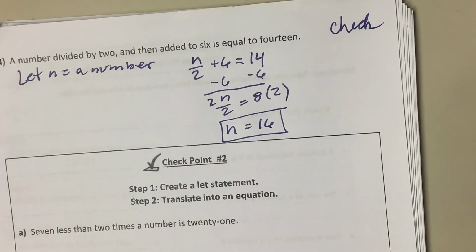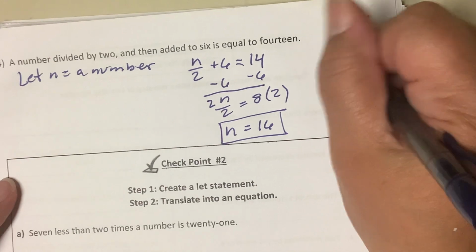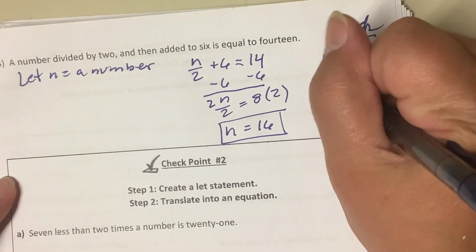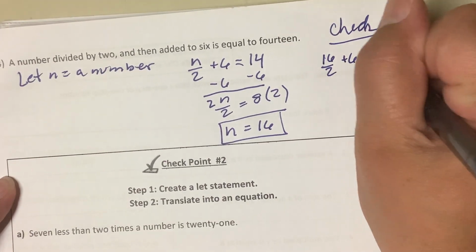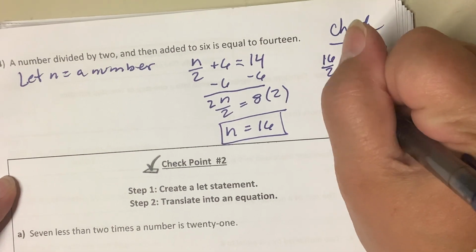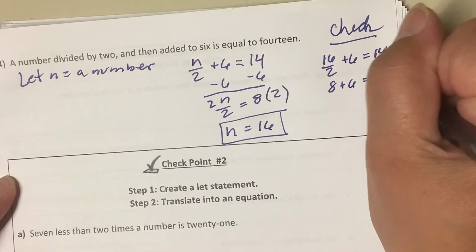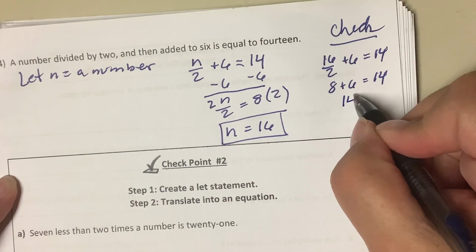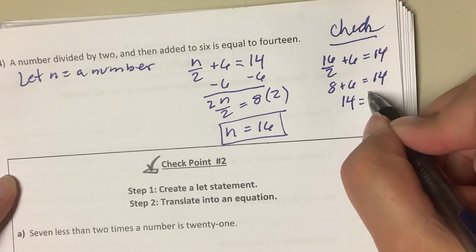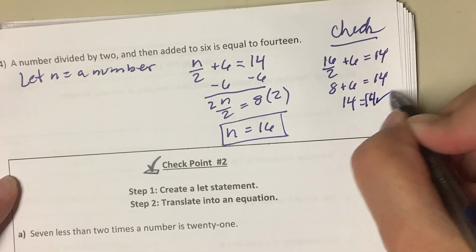You're right, check. All right, 16 divided by 2 plus 6 is 14. 8 plus 6 is 14. Yay, 14 equals 14, and it checks.